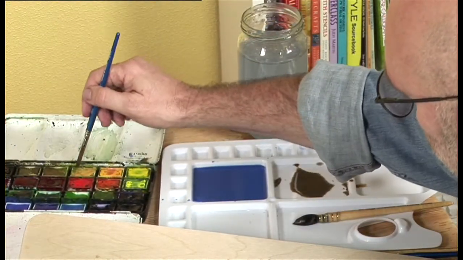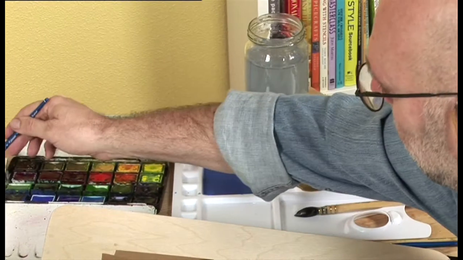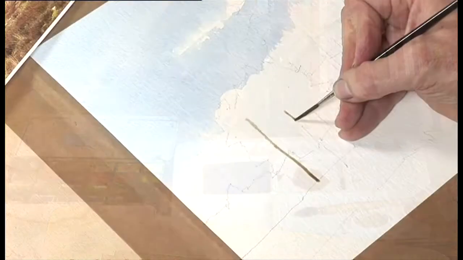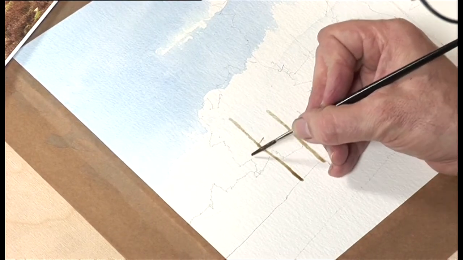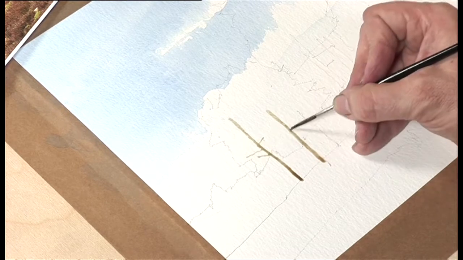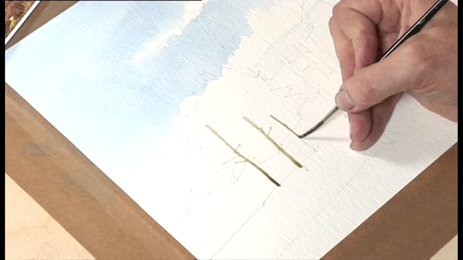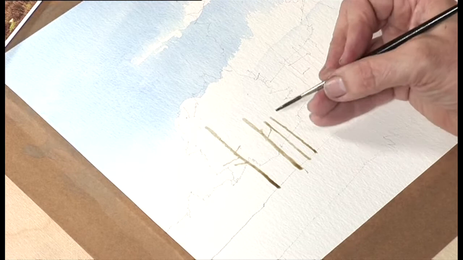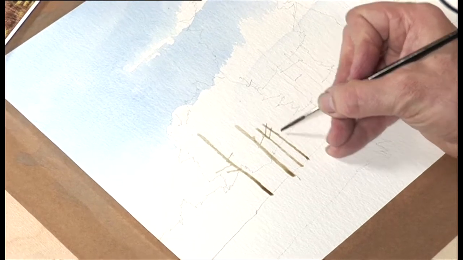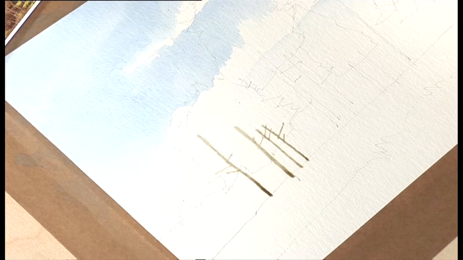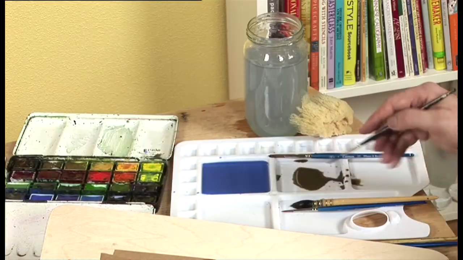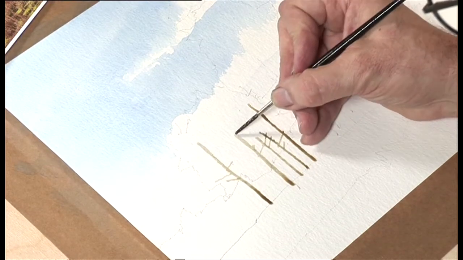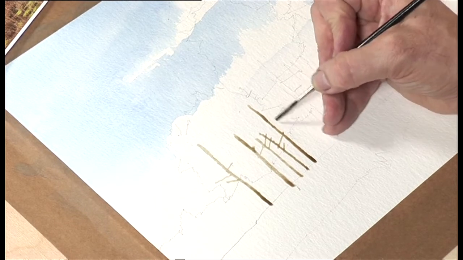Mix brown for the trees from raw umber with touches of burnt umber and ivory black. Paint the trees with the rigger brush, using bold strokes for the main trunks and finer strokes for the smaller branches. Vary the brown by adding more colour in places to darken the shade and adding occasional touches of water to lighten the colour.